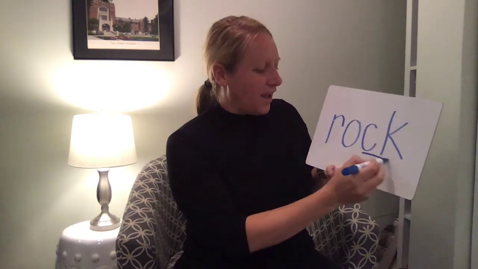Rock was our word. I heard a digraph. Did you hear a digraph? I hear it at the end of the word. Rock. CK. Rock. It came after that short vowel O. Rock. Let's write this one too. Write the word wham.